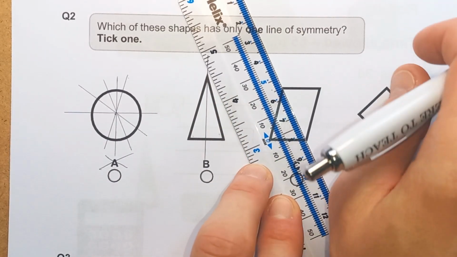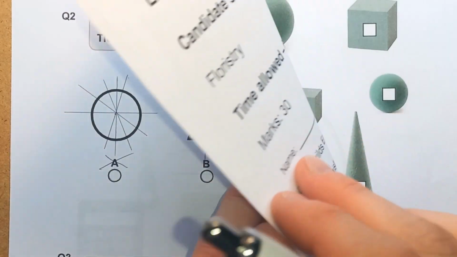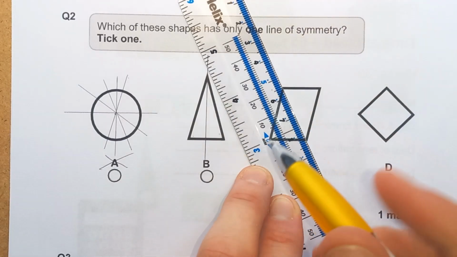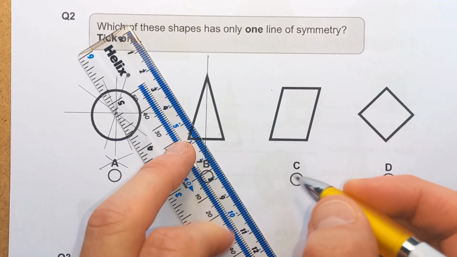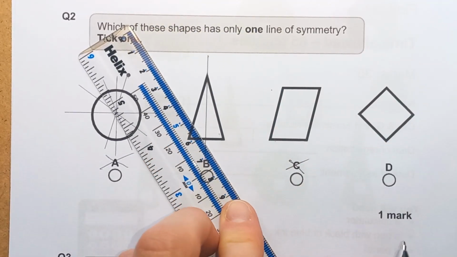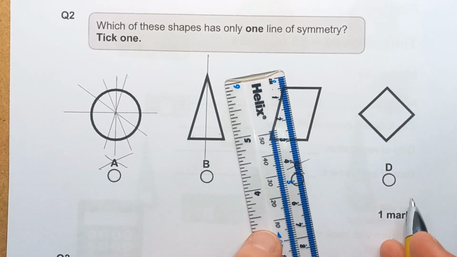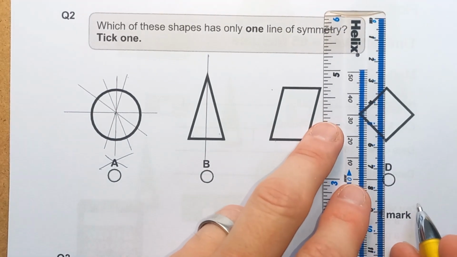You could try doing one on the diagonal, but again, if you fold it on the diagonal, and you can actually try and do it, if we turn the paper over, you might be able to see through it if you try it at home. This is going to come over here. It's not going to match the picture. So it's not C. Now D, this one, you're probably thinking, oh, well, we've got a line of symmetry here.